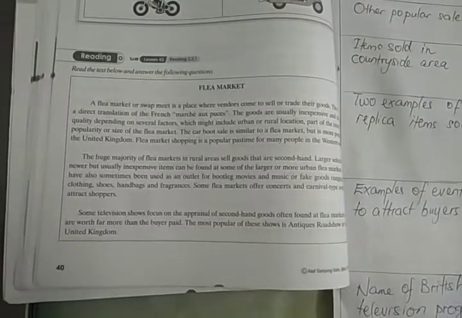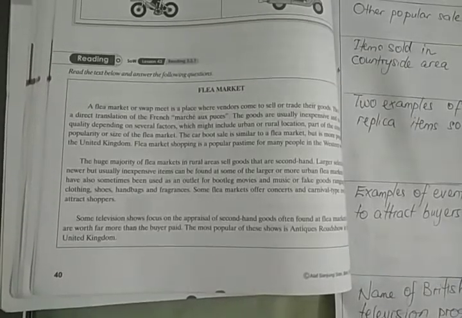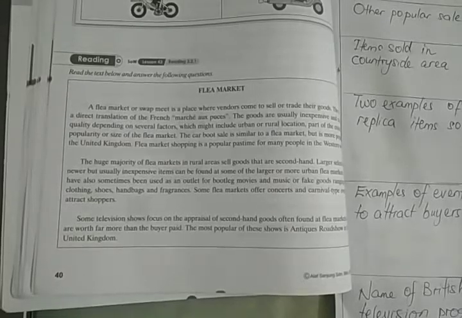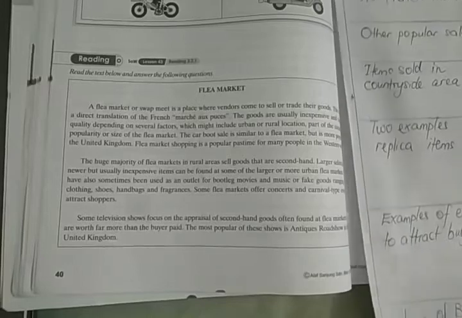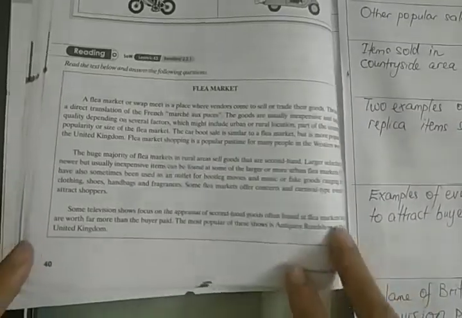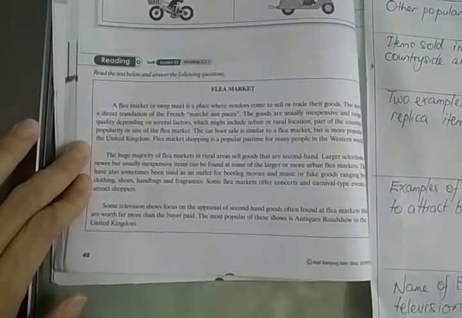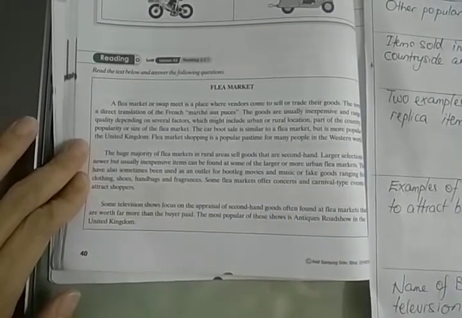For the last exercise, from page 40 to 41, it is about reading a text and answering the question. And we shall transfer some of the answers to the table or organizer provided. So let's read this together. Turn to page 40. It is rather small here, so you need to read from your book. But I shall read with you together.